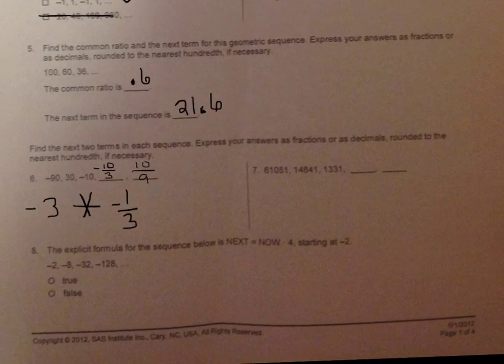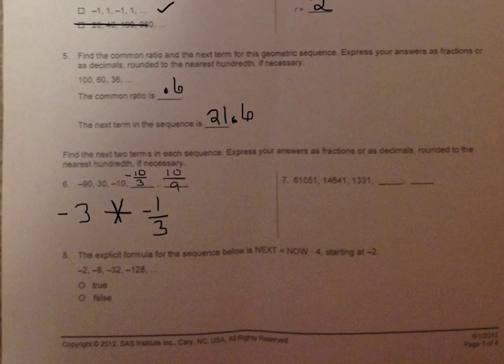Okay. This next one, number 7, I want you to go ahead and skip number 7. And number 8 will be our last one. With these sequences, we write explicit formulas. The explicit formula for the sequence below is next equals now times 4, starting at negative 2. Is this true or false?